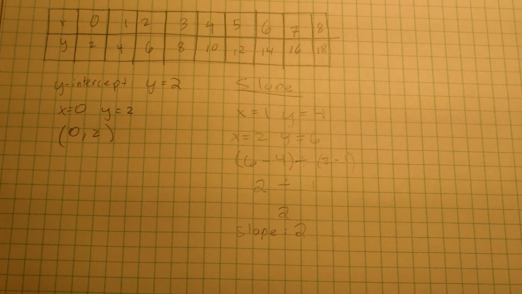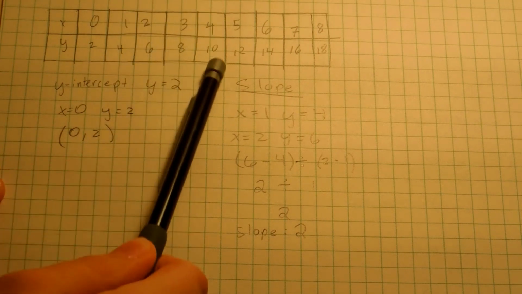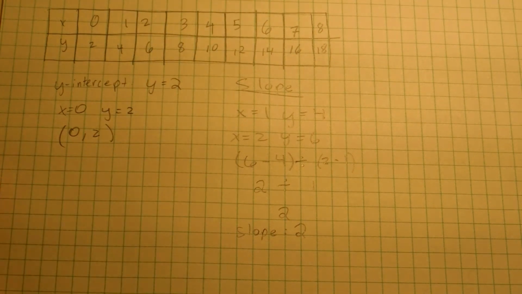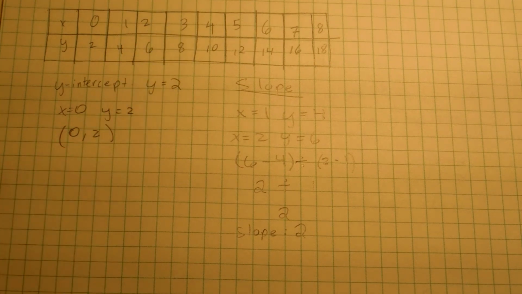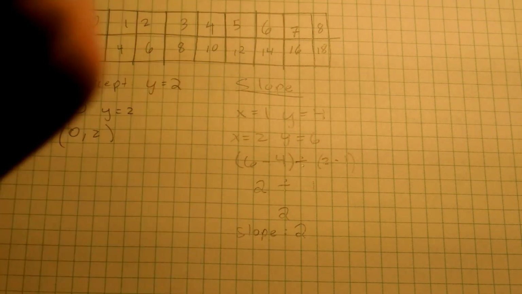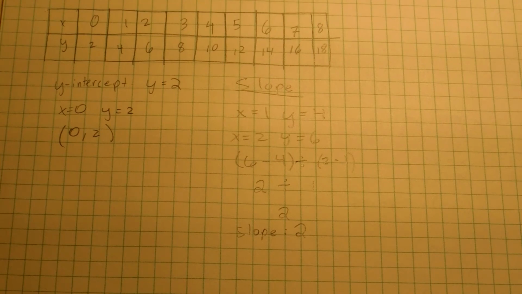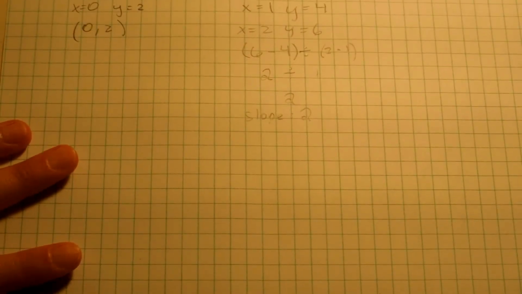Even if you pick any two pairs of numbers that are in the same up and down, you will get the same answer. So let's try with x equals 3, y equals 8, and x equals 5, y equals 12. This is going to be a little bit bigger number, so let's see how it goes.